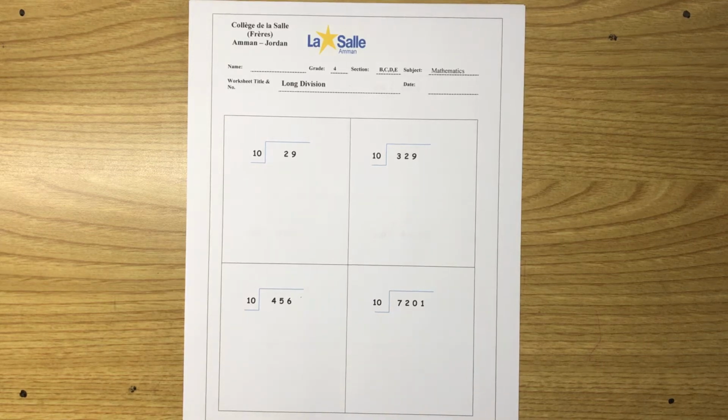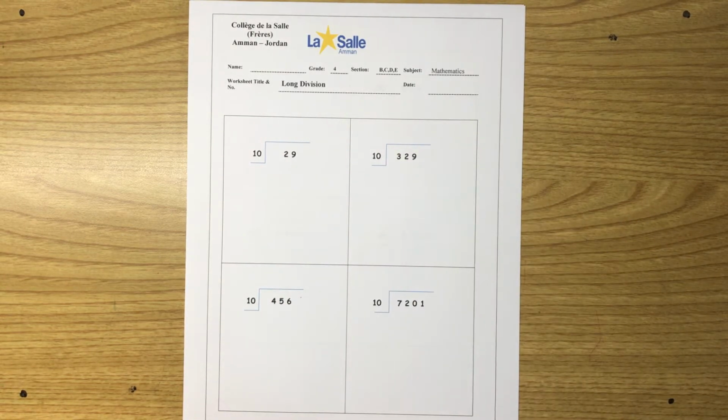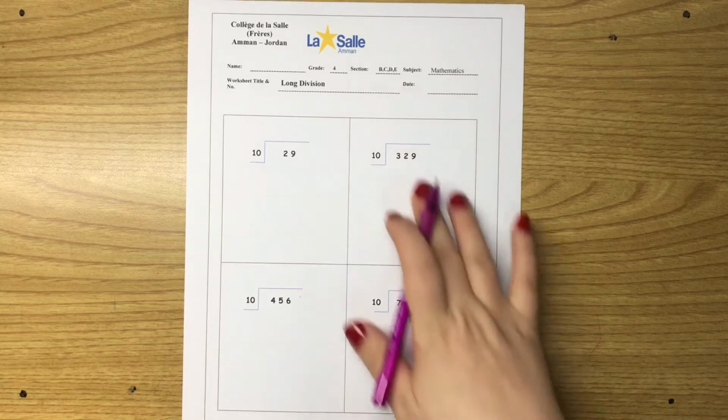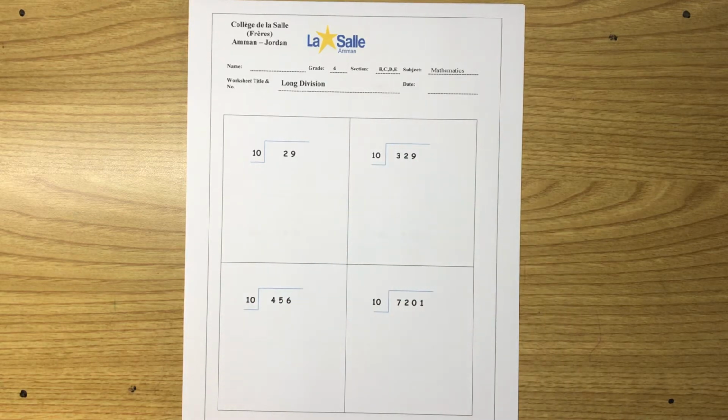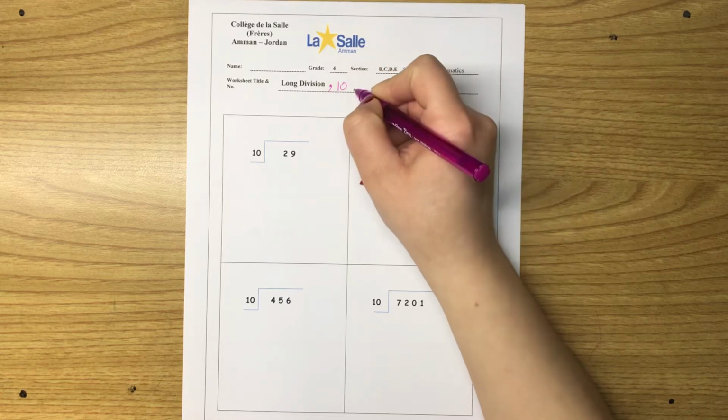Hello, fourth graders. Our lesson is still going to be about division, but in this lesson we are going to know how to divide by 10 and to divide by 100. Those 4 examples are just to show you how we are going to do them in a very easy and fast way. Okay, so it's going to be to divide by 10 and to divide by 100.